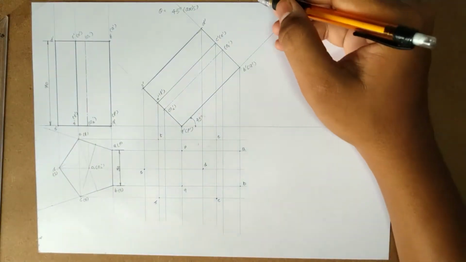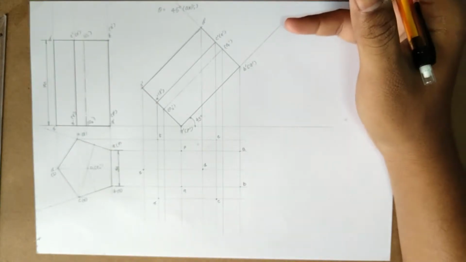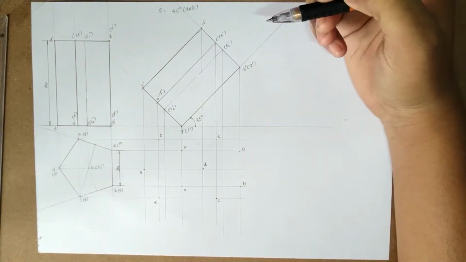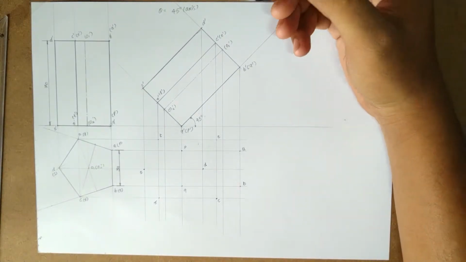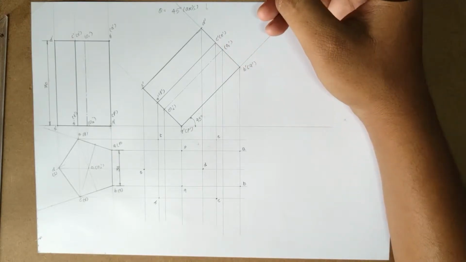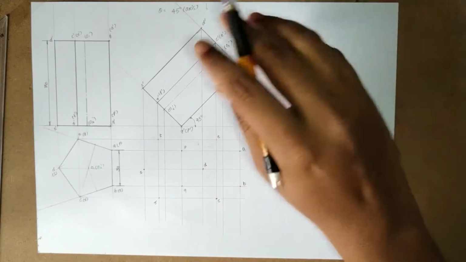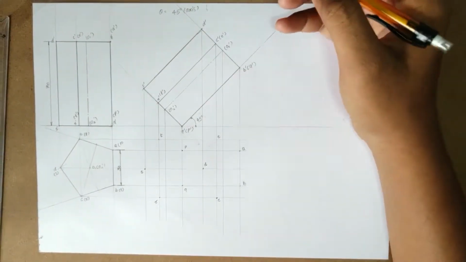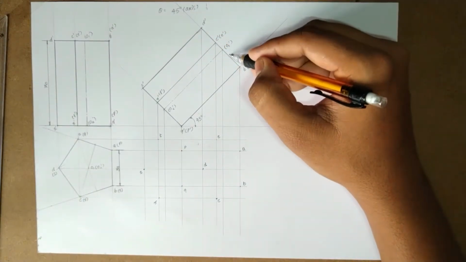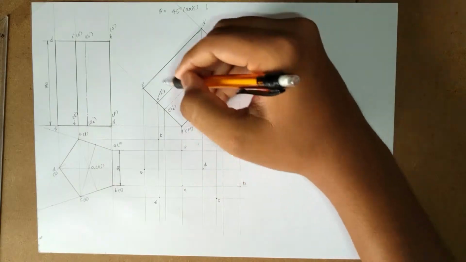Okay, now the most important thing lies over here. Which one will be visible, which one will be invisible? Now one of the pentagons will be visible, one of the pentagons will be partially visible, meaning half invisible. So we need to see from the top. Whatever pentagon in the front view comes first from the top will be the visible one. So this one will be visible, and this one will be partially visible.